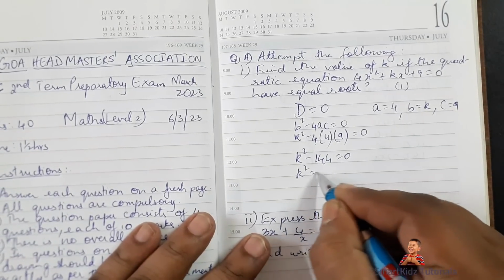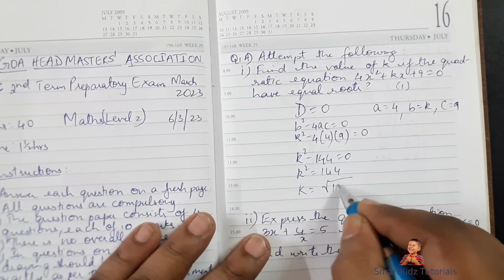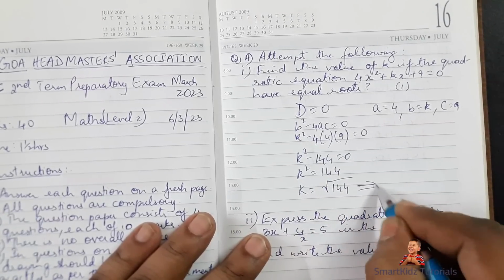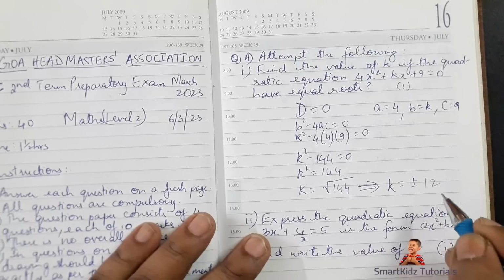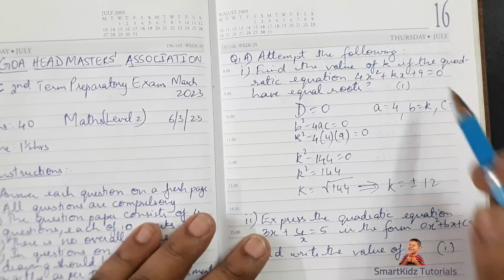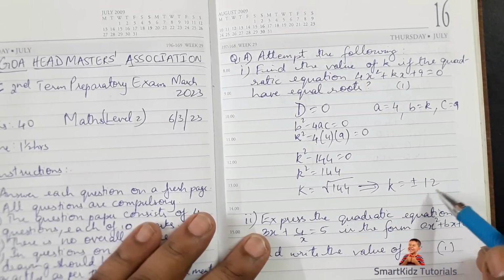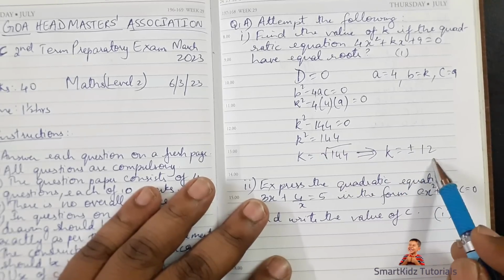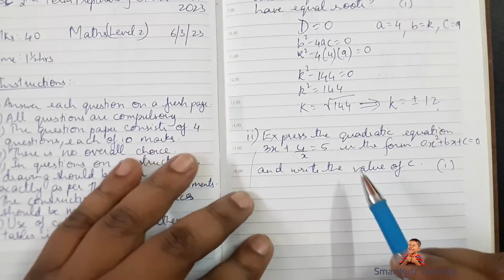So we get k square equal to 144. So k will be equal to square root of 144, which means we get k equal to plus or minus 12. So that is the answer. Because it has real roots, we'll get plus or minus 12. So k is plus or minus 12, that is the answer, and it is for 1 mark. Go to the next question.